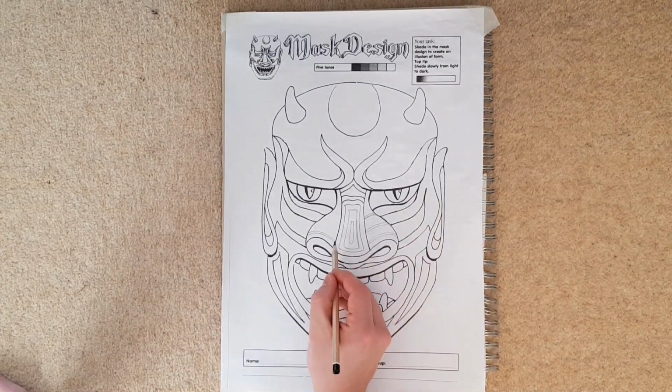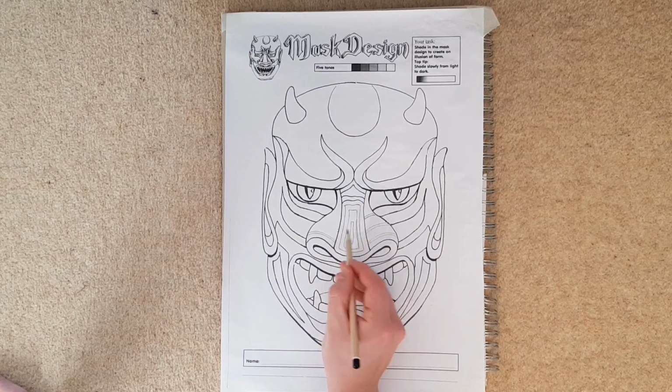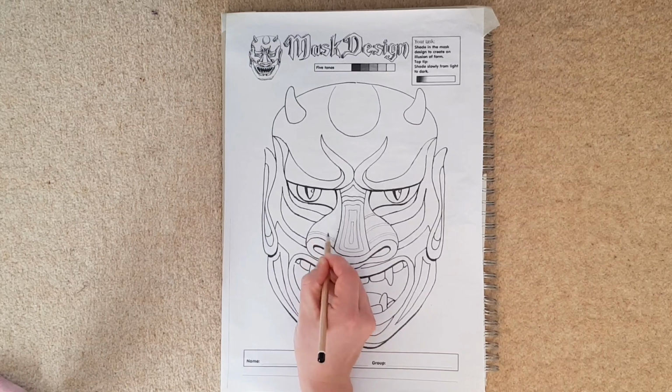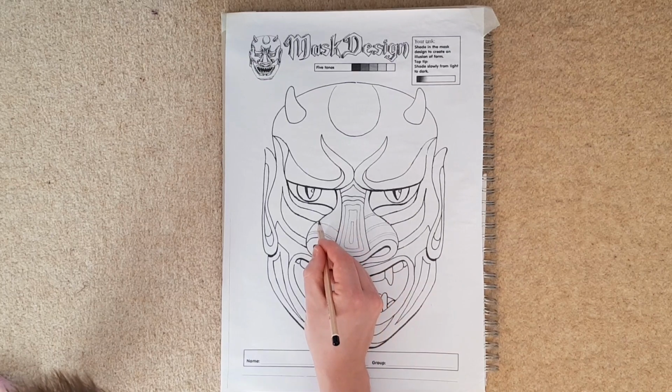Now here's the hard bit, getting exactly the same on the left hand side. So I'm just dotting it out. So that's where I need to end. Now also I've got to stay parallel to that curve. So parallel not meaning straight, just meaning not getting closer, not getting further apart. So it's quite challenging actually.